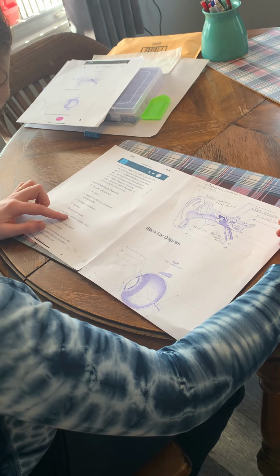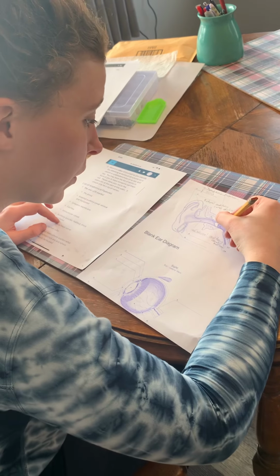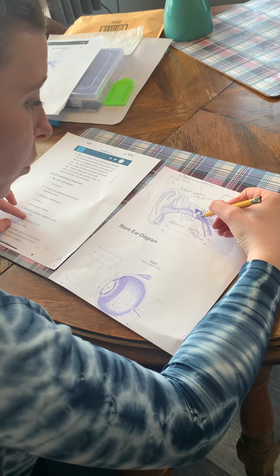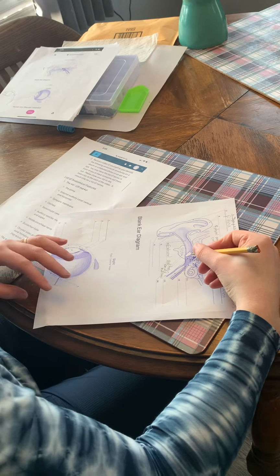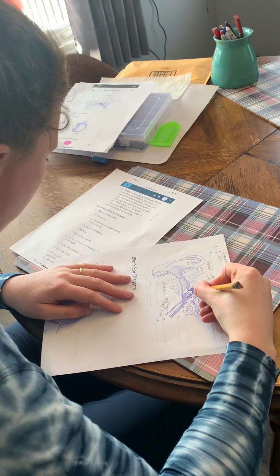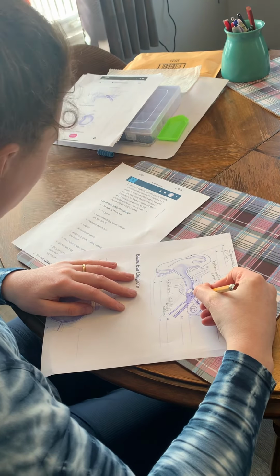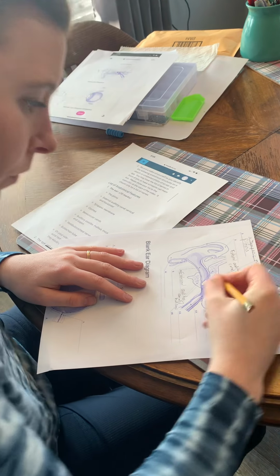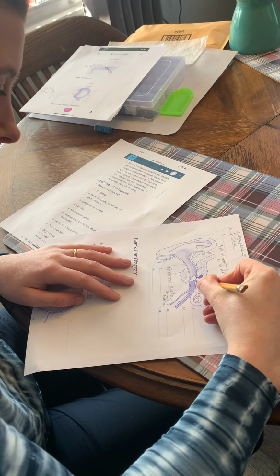Next we have the auditory ossicles, and we have the malleus, incus, and stapes. They're all right here, so you can see that number 7 is actually pointing to all 3. So I'm going to write along the edge here. For this one, it's going to be the malleus. Then this one here is going to be the incus. And then the stapes is going to be right here, which I'm going to write on this line here, stapes.